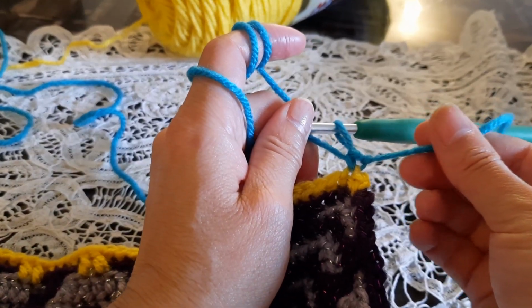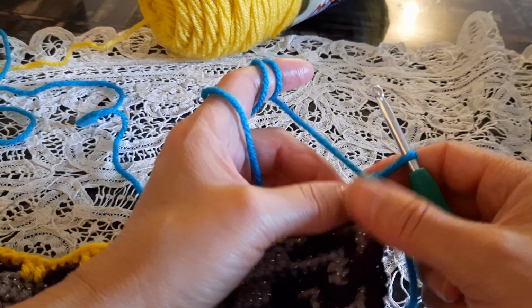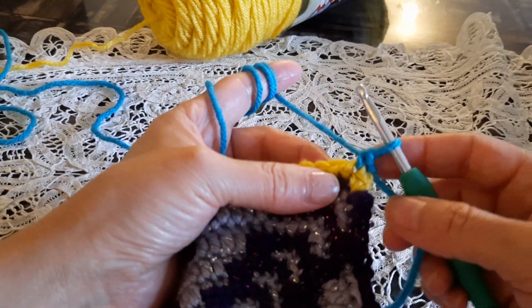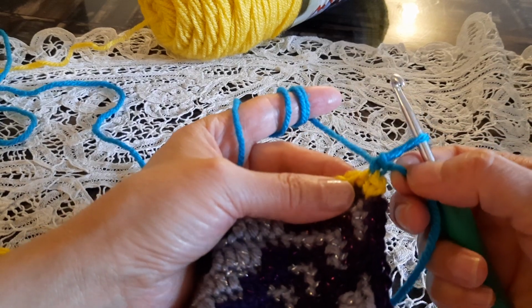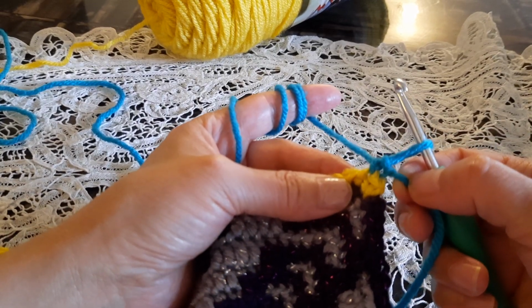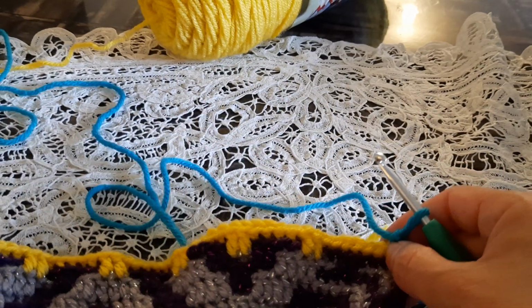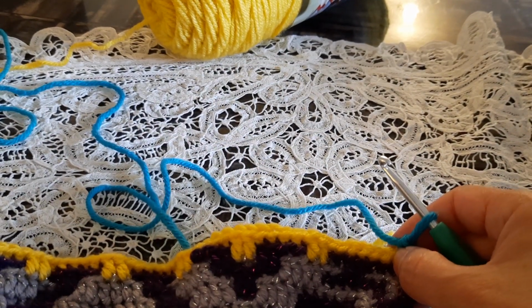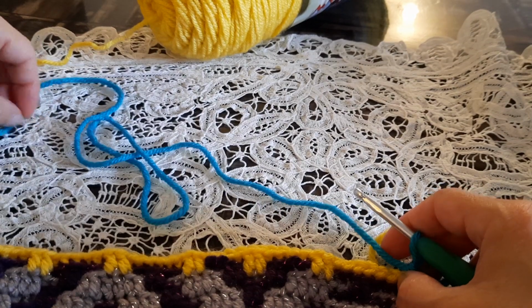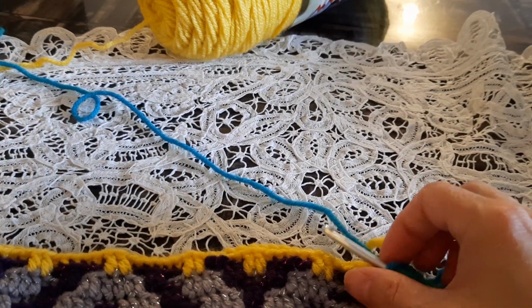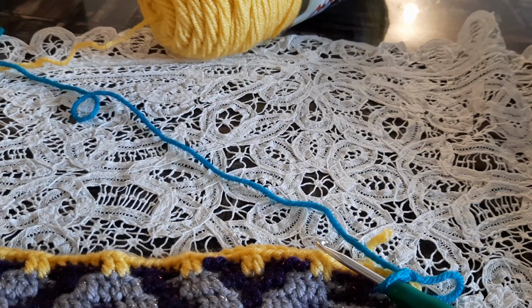That's simple. Okay? But you choose whichever is working for you. Some people like to have the start like this. Some people like the start like the previous one that I showed you. It doesn't really matter as long as you are decreasing from both sides, you are good to go. So let me show you how your project looks when your decrease finishes.